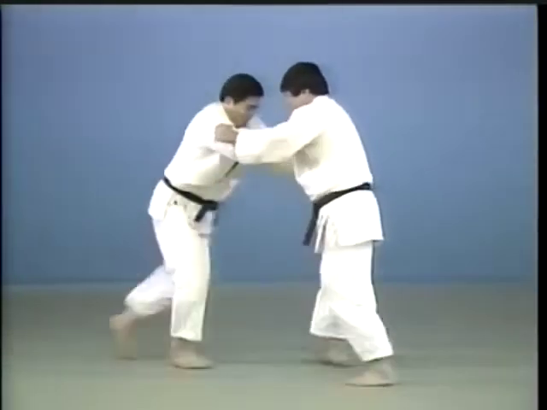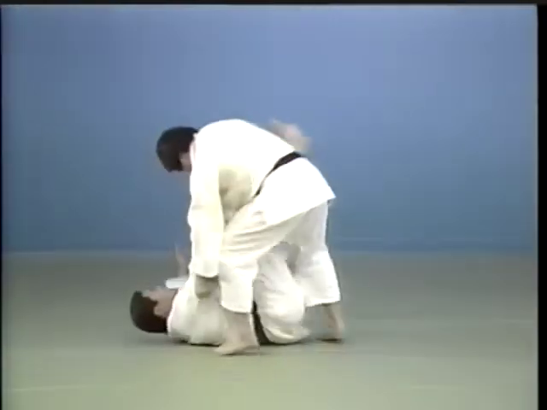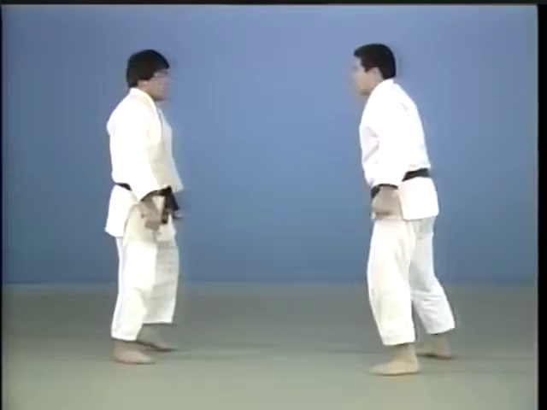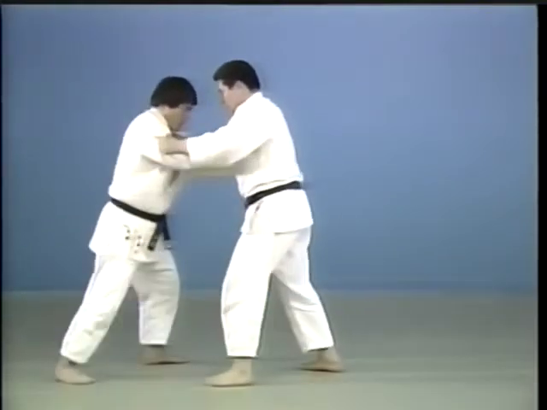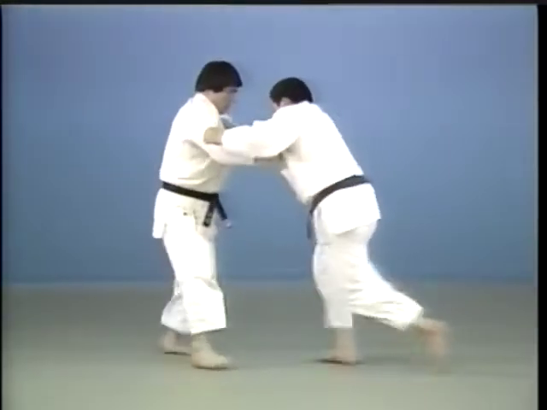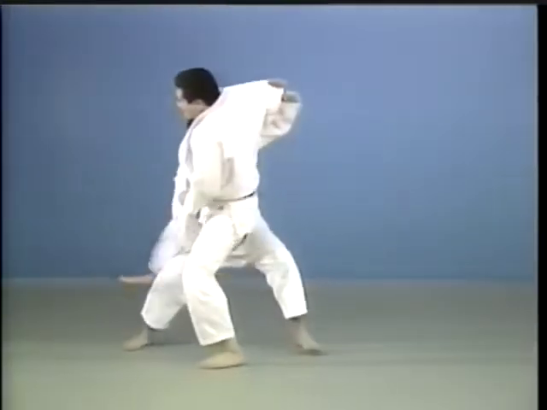This time we start with the opponent's O-soto-gari. When the opponent attacks with O-soto-gari, defend yourself by opening up, turning sideways. As you do so, catch him from inside his legs to make him fall.